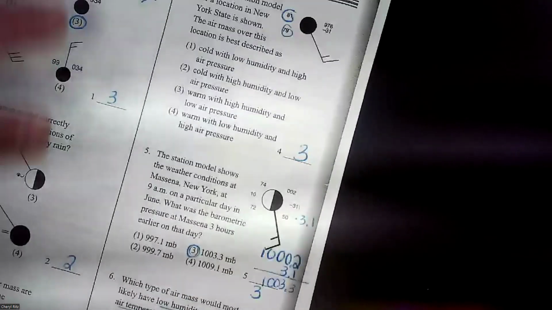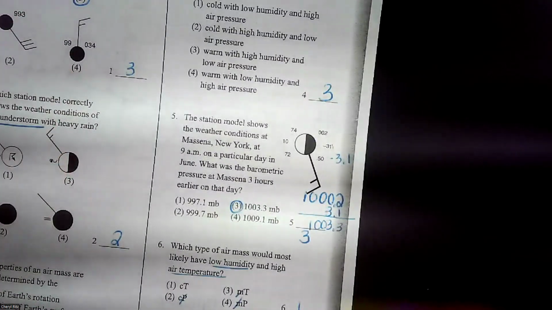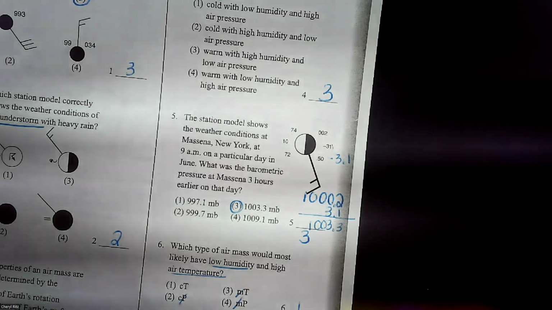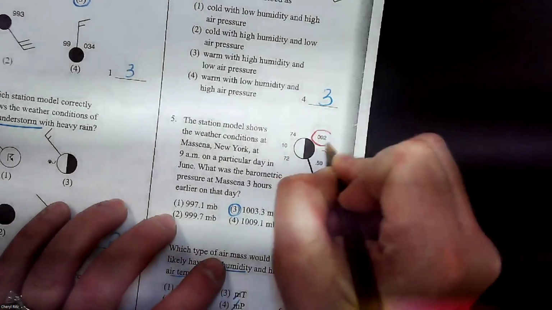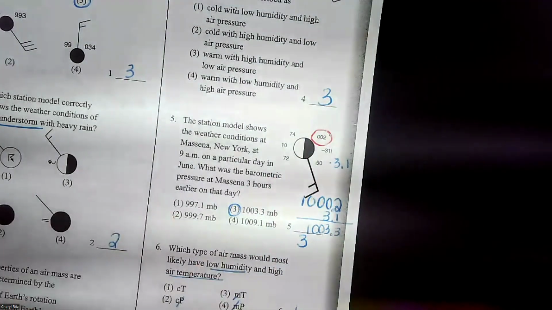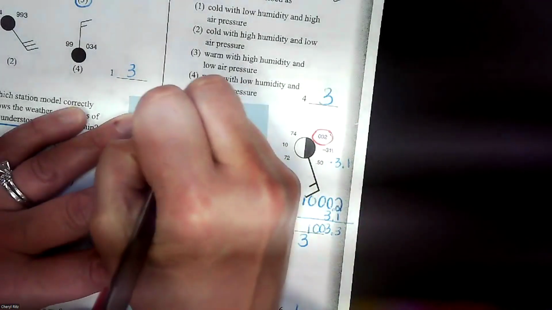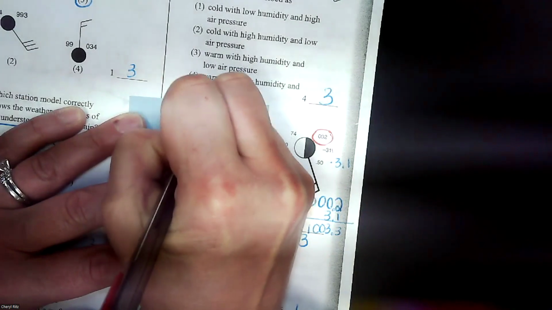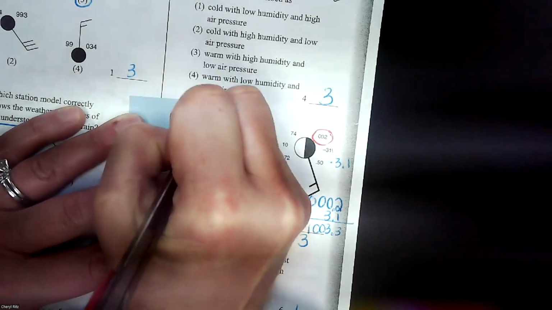4, 3, 5's here where it gets weird. It says the station model shows the weather conditions at Messina, New York at 9 a.m. on a particular day in June. What was the barometric pressure at Messina 3 hours earlier? So this number that they give us, this 002, that's not 3 hours ago, that's right this minute. So right this minute, Messina has 002, gets a 10 out front.